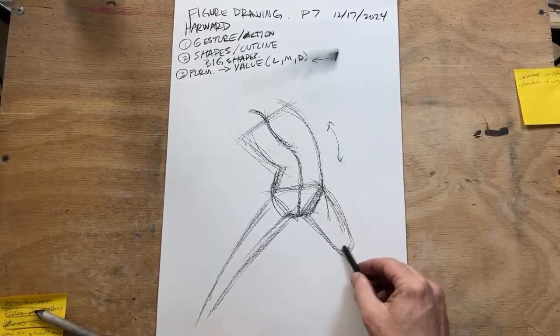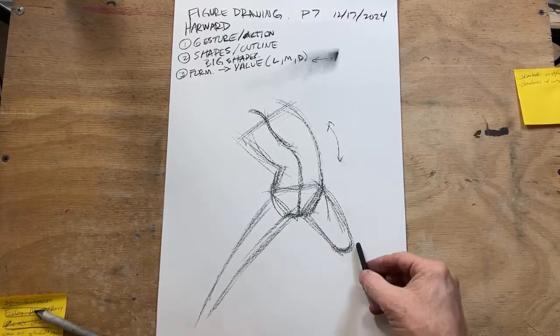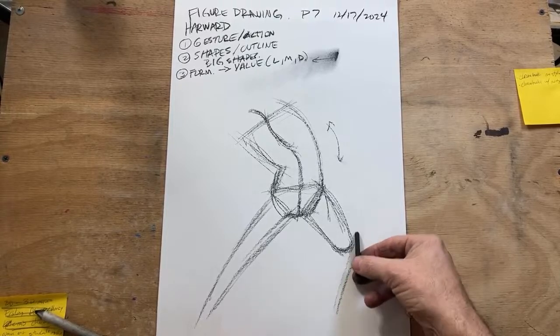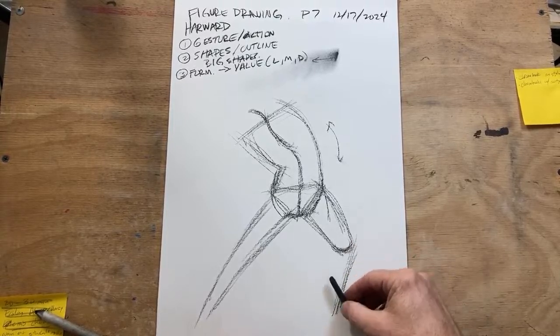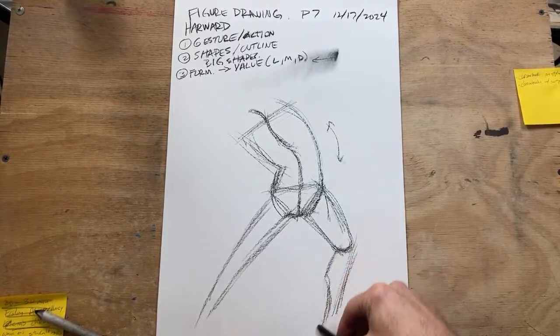Now, here's an indication of form, that wrapping line like that. And then this leg's going back like this, and the calf is coming out, and then it comes back in like that.